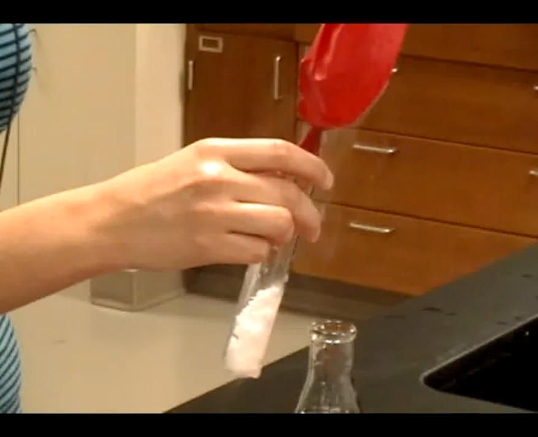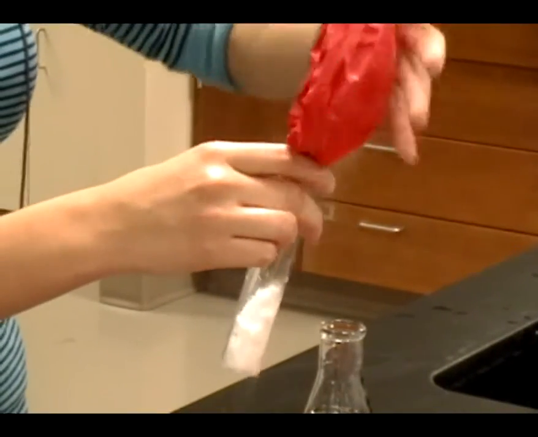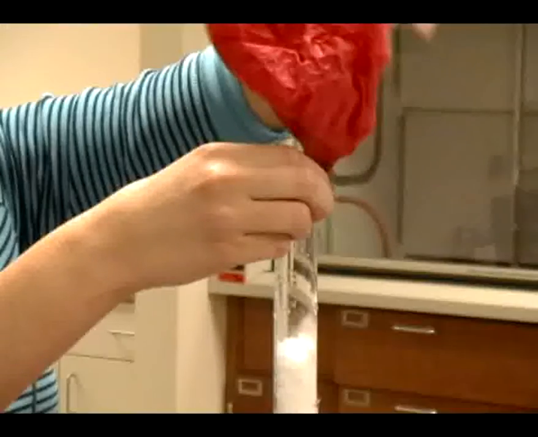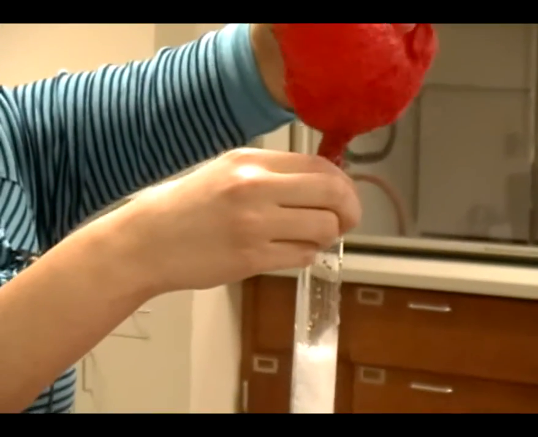So once the balloon is completely deflated, you can turn the balloon upside down, and you'll notice that there is solid dry ice going back into the test tube.